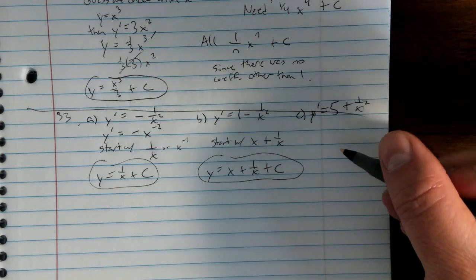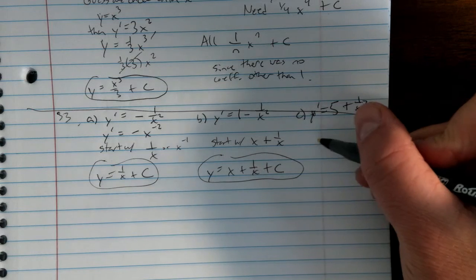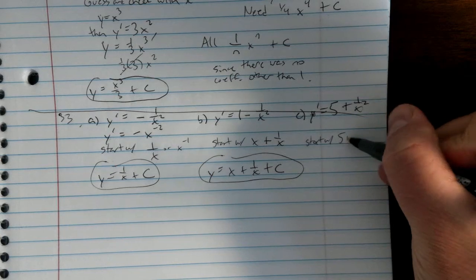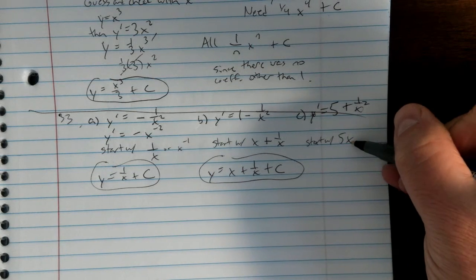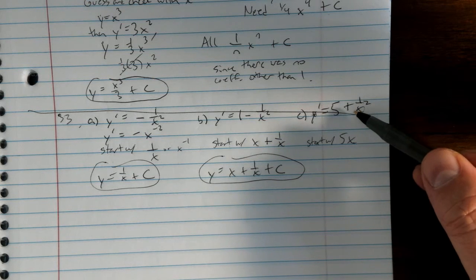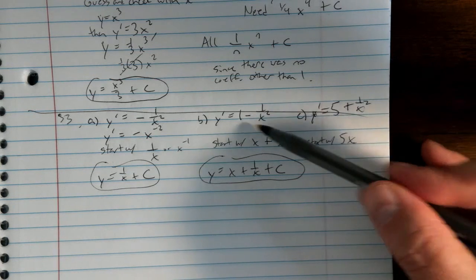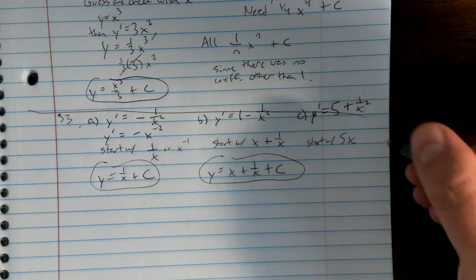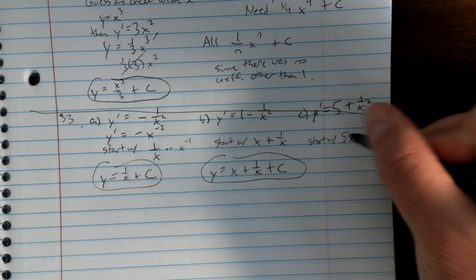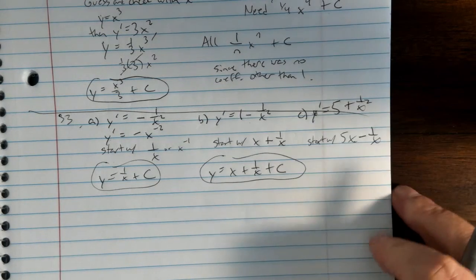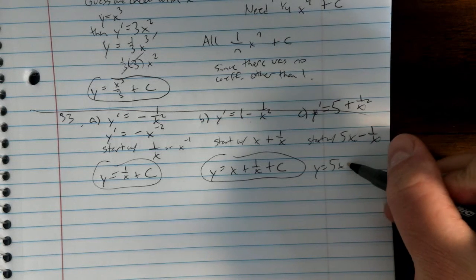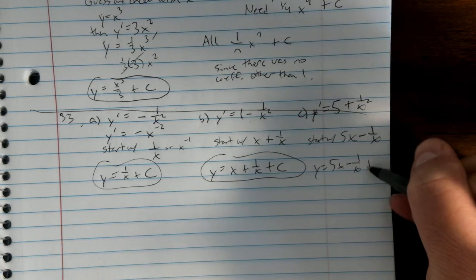And on this last one, start with 5x, because the derivative of 5x would be 5. And then this one has a sign change from a negative to a positive, so we're going to need a negative and 1 over x. So we need y equals 5x minus 1 over x plus c.